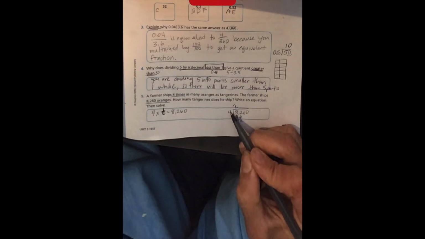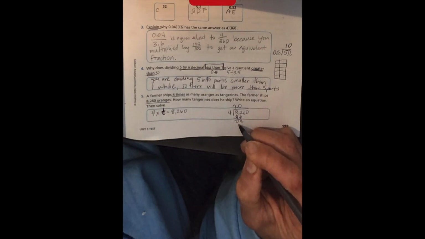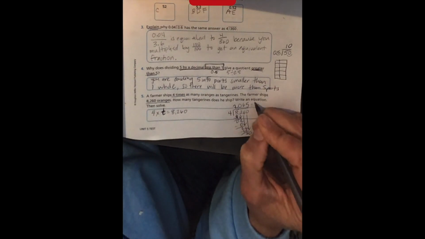Let's not get tricked here. How many times does 4 go into 2? It does not go into 2. So that's a 0. 0 times 4 is 0. So I got a 2, and I bring down my 6. 4 goes into 26 6 times. 6 times 4 is 24. I've got 2 left over, and I bring down my last 0. 4 goes into 20 evenly 5 times. So it looks like the tangerines equal 2,065.